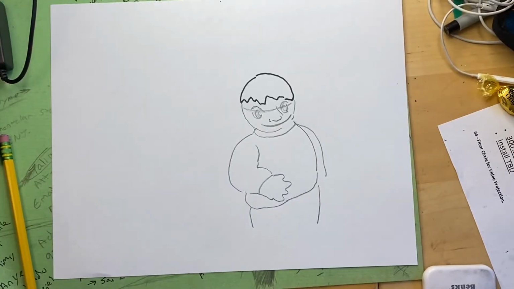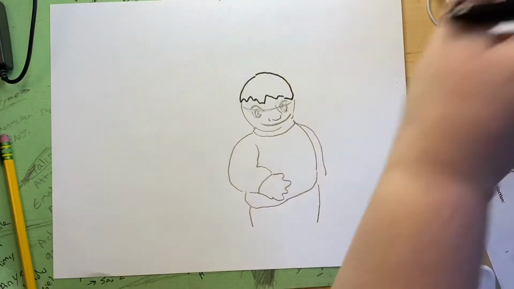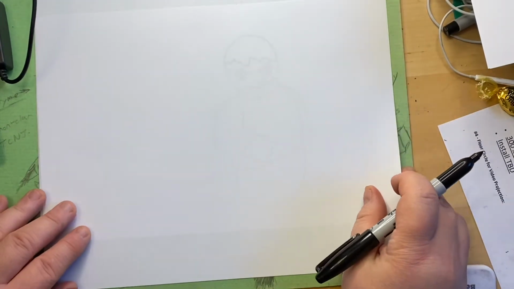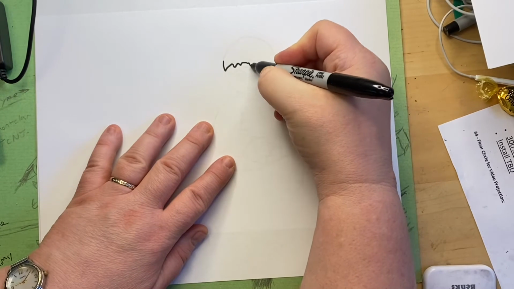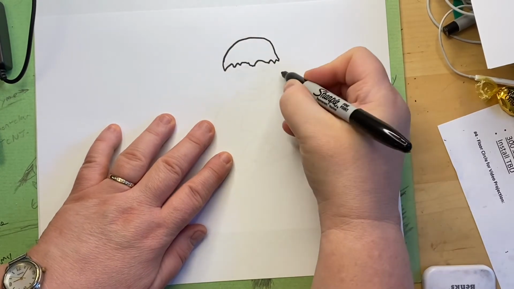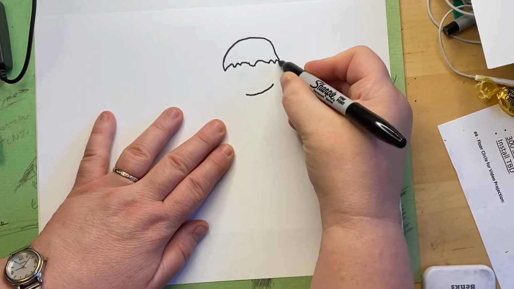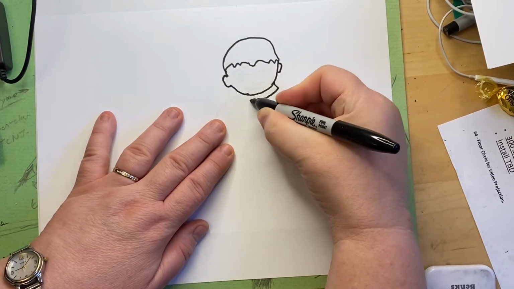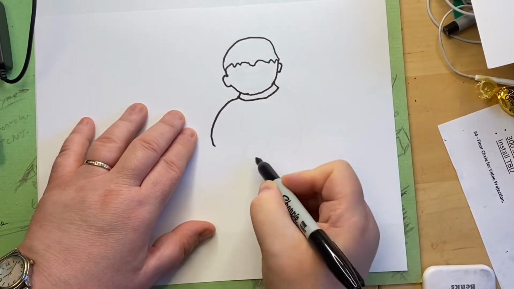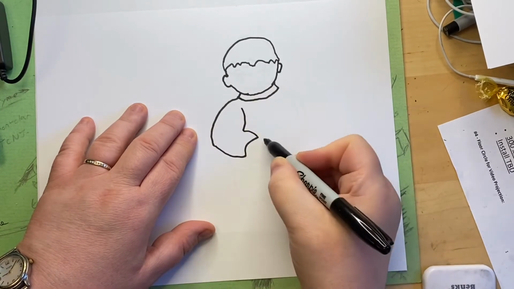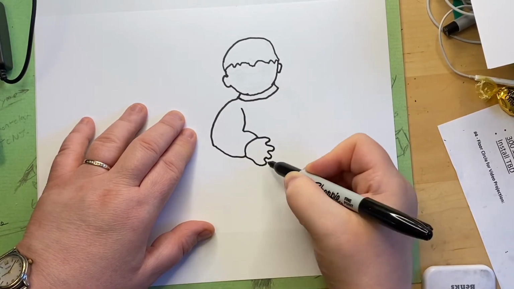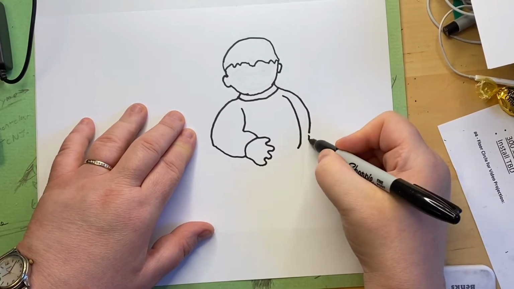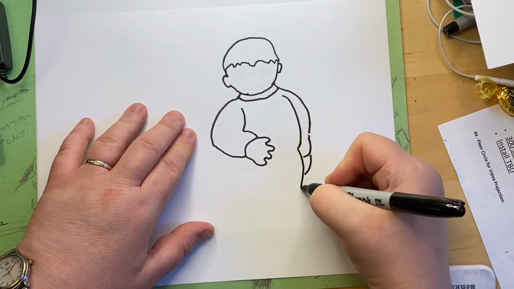Now, I made my person too low on the page, so I'm going to retrace them onto another piece of paper, but notice I'm going to pull the paper down so that I have enough room to add the legs, and I'm now tracing him over with Sharpie. Now, in this case, I'm not going to be adding the face because I'm going to be using exaggeration on the face, so I'm not going to add them right now. I'm going to be able to change the facial expressions.